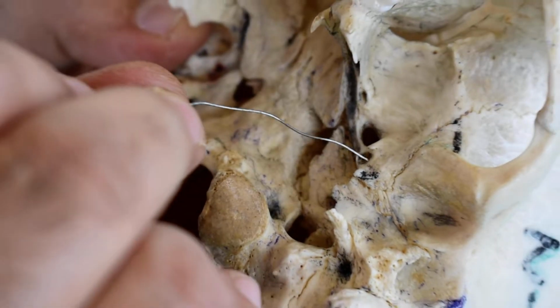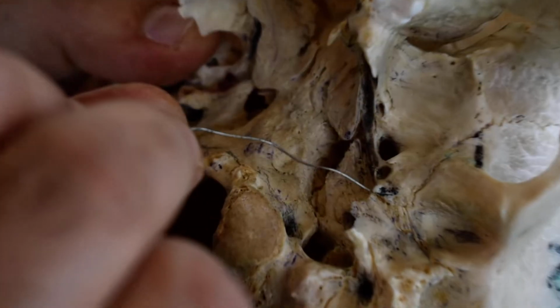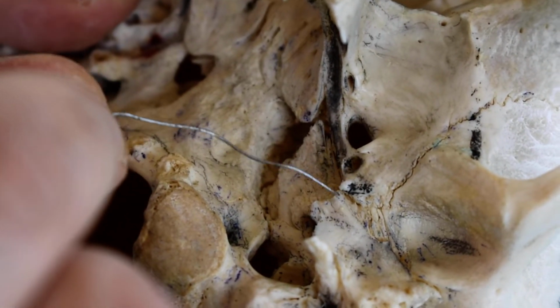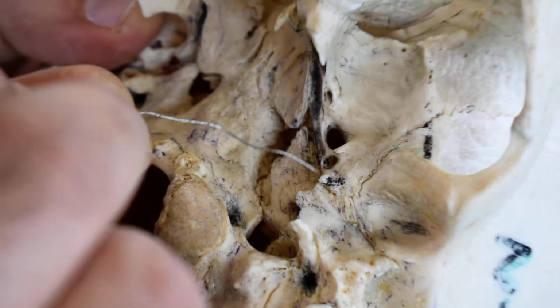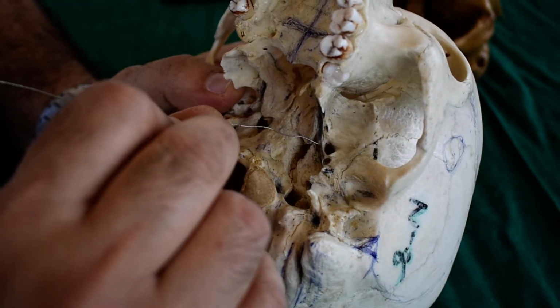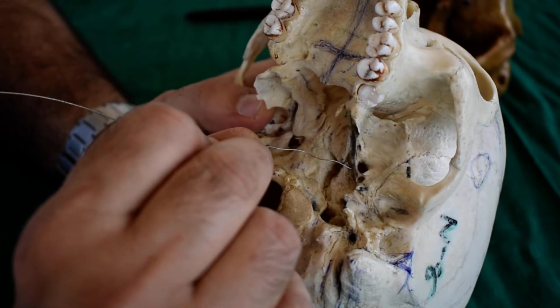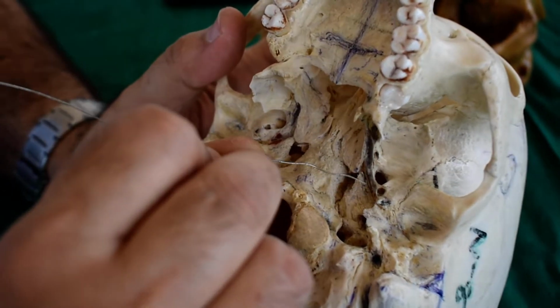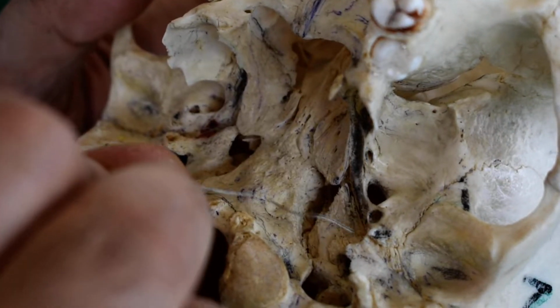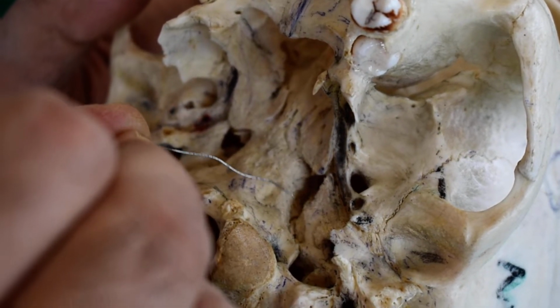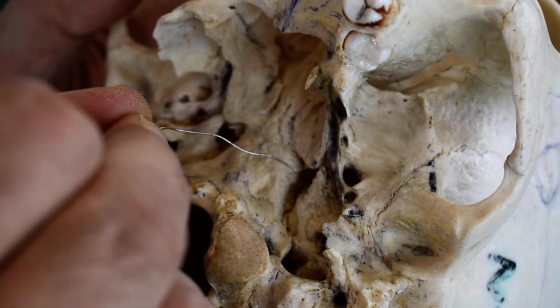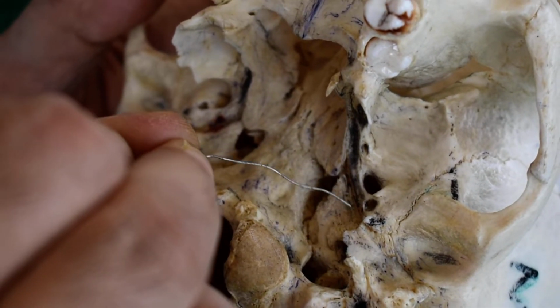Then just posterolateral to foramen spinosum, this is the spine of sphenoid bone. And this is the portion where it will end. This depressed part is the portion where greater wing of sphenoid will end. So therefore it will come in articulation with the petrous portion of temporal bone. This much is the petrous portion of temporal bone.